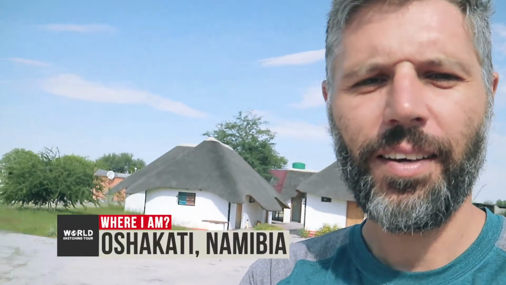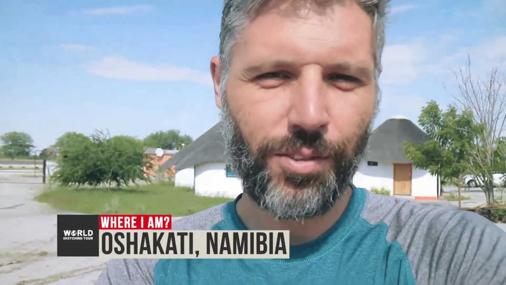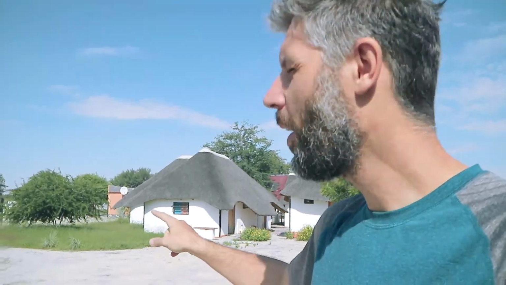We are still in Oshakati waiting to do our visa so we can get to Angola, and today I decided to sketch the place we are staying. I will draw eventually on, I'm still not quite sure, maybe pencil, and try to capture those shadows that I quite enjoy when I see now. The weather is perfect right now, it's not too hot, it's still 8 in the morning.